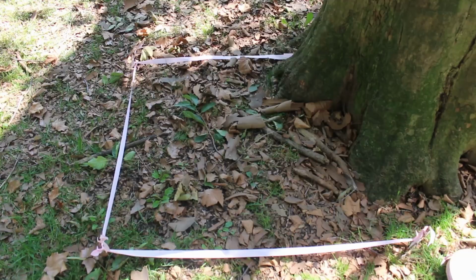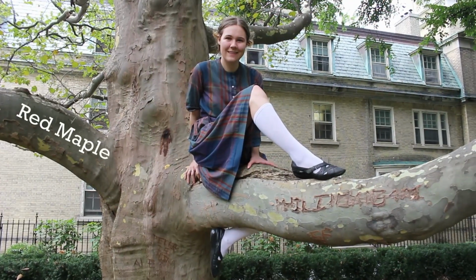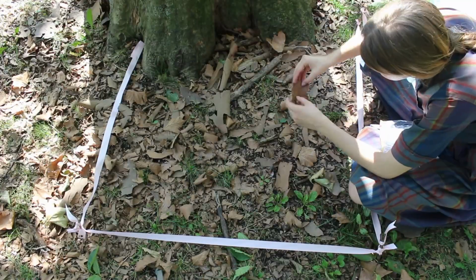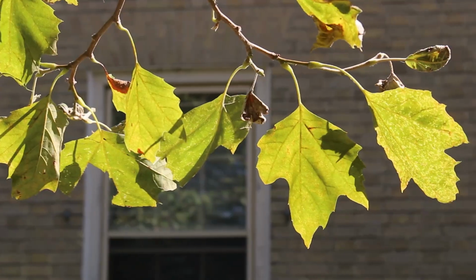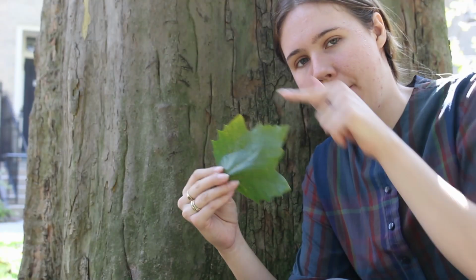First off, we have to talk about the elephant in the room. Well, actually the tree in the meter by meter squared. There's one tree that ended up being within our meter by meter squared. That tree is a red maple, and we can tell by the shape of its leaves. This species usually sports between 3 and 5 different lobes. This one has 3. Its leaves are usually light green. However, this one fell off the tree a while ago.